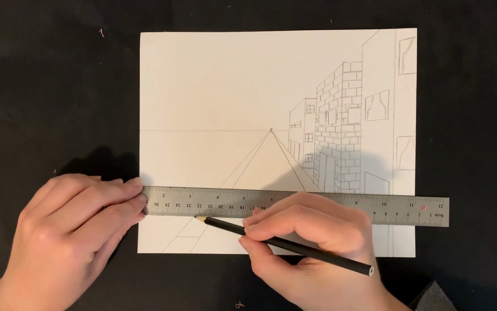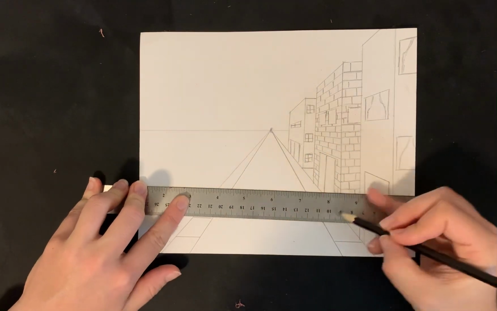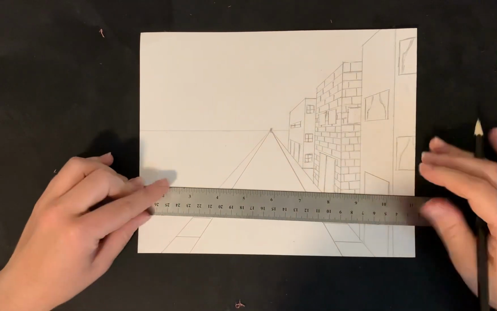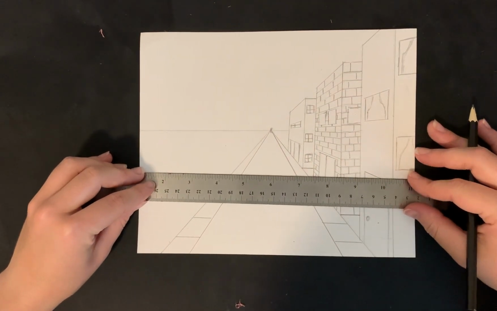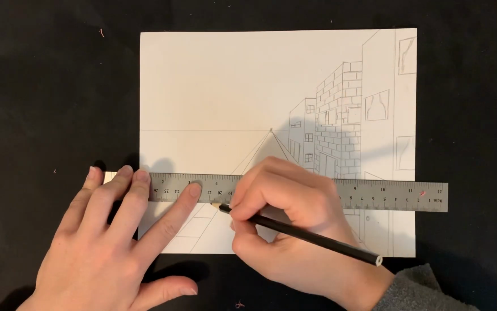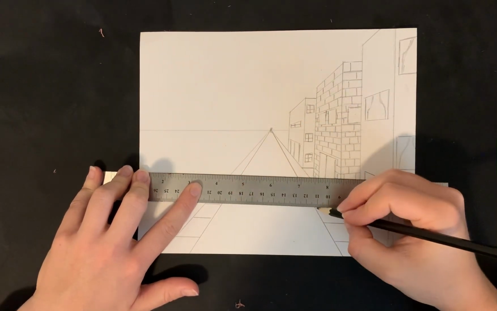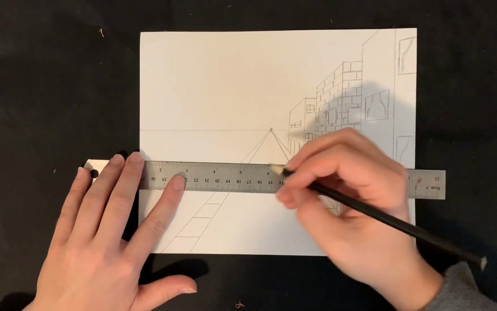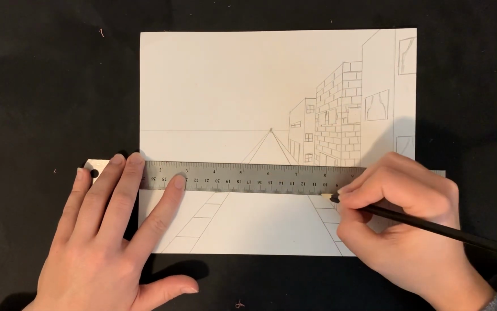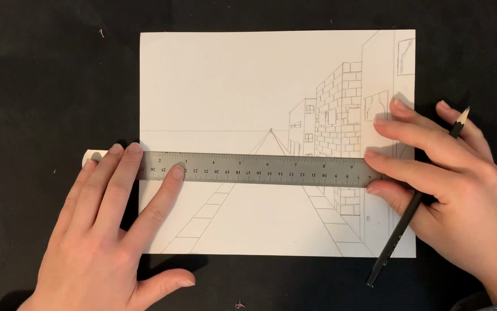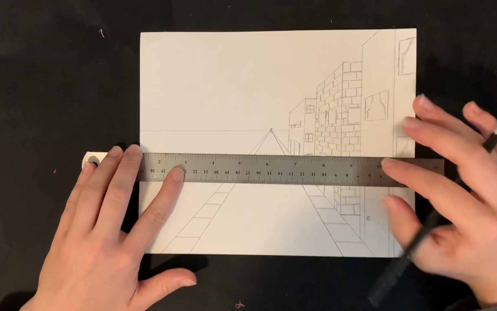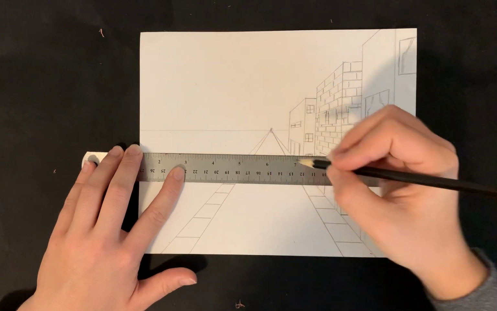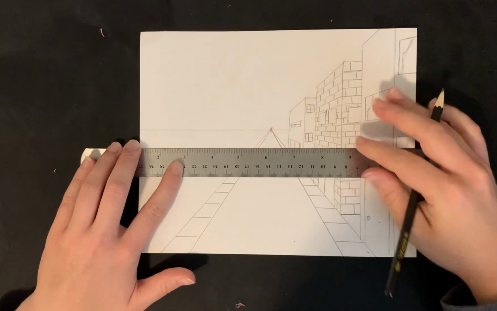And as I go up closer and closer to my vanishing point, my squares are going to get closer and closer, smaller and smaller, because the vanishing point is where everything disappears.